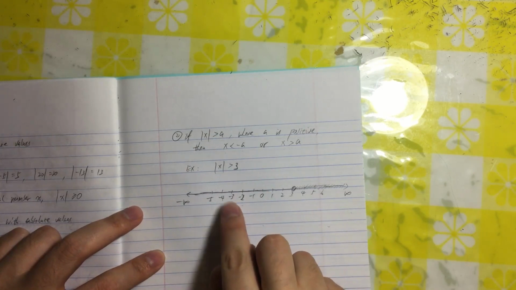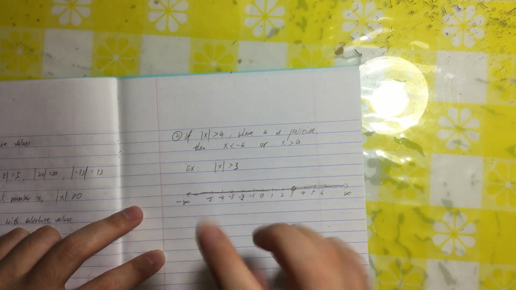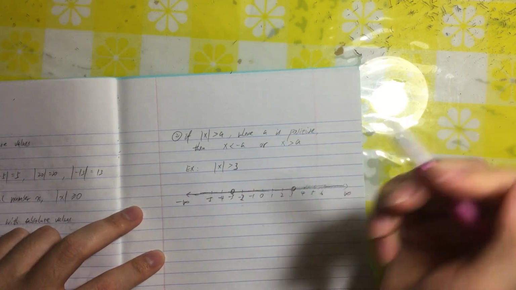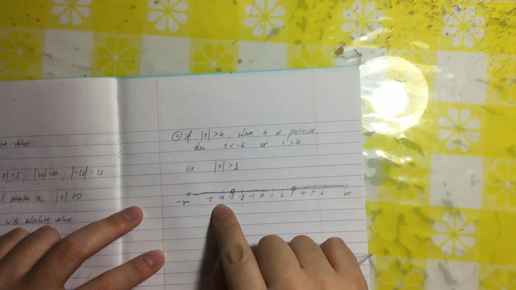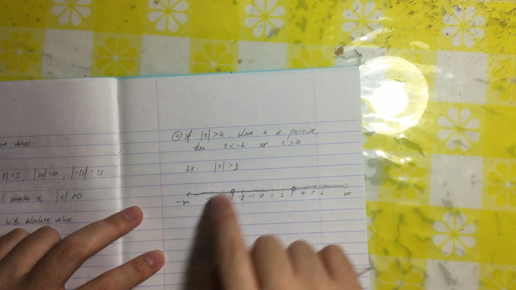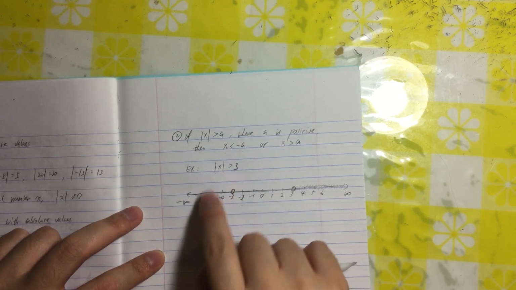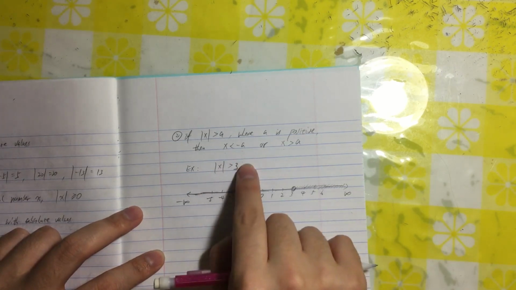The absolute value of negative 3 is 3. 3 is not greater than 3, so this point is not included. Negative 3 is not included. If I plug in negative 4, the absolute value of negative 4 is 4. 4 is greater than 3, so that's a good point. The absolute value of negative 5 is 5. It's positive 5. 5 is also greater than 3.